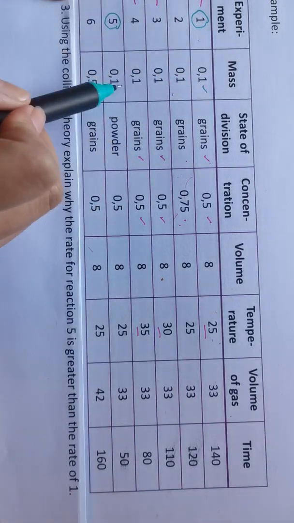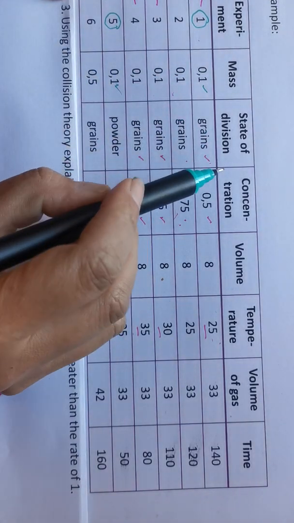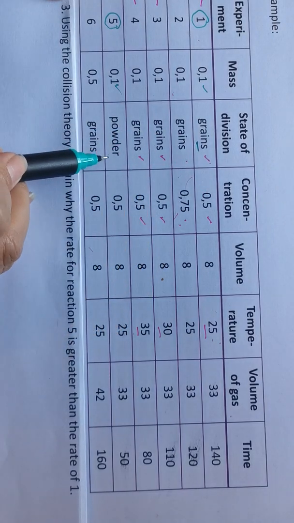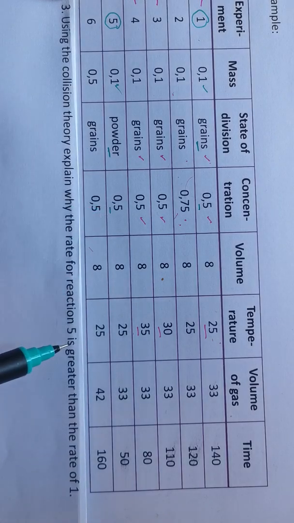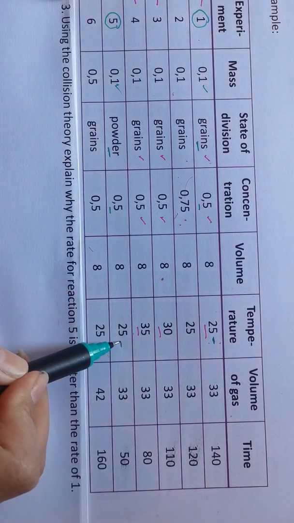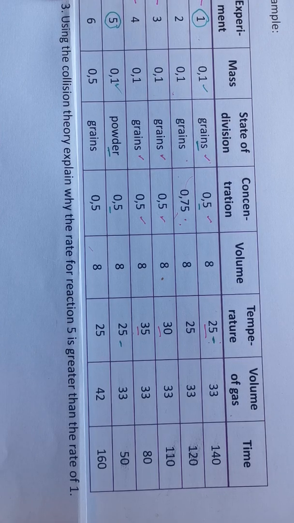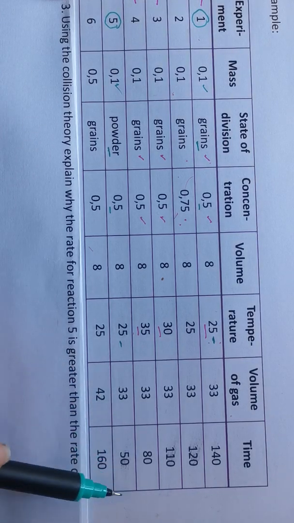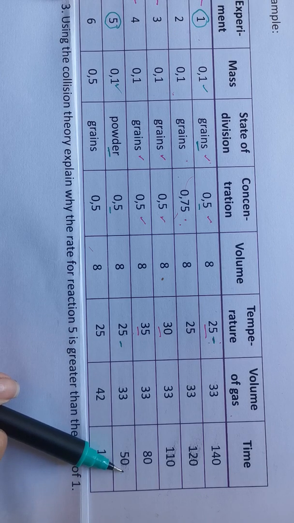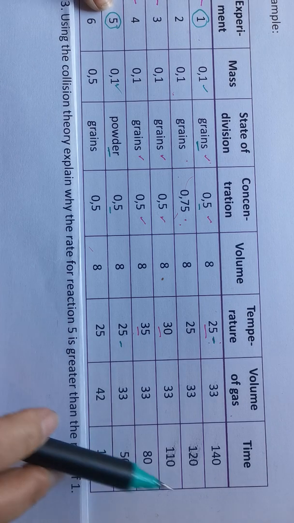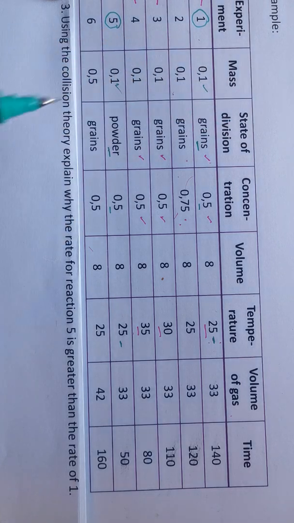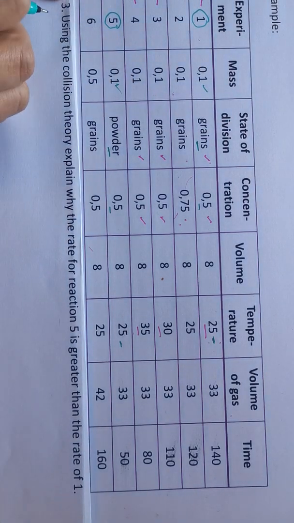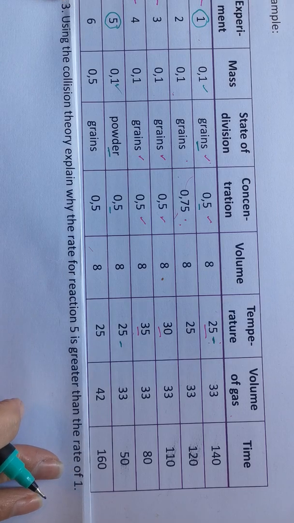When I look at 5 versus 1, the mass is the same, so we're fine with the mass. And here is the factor that looks different. So I have grains versus powder, and that means that the state of division has been increased. We can see that the concentration is the same between the two. The temperature is the same. So that means that all the other factors are being kept constant. I can see, according to my table, that I have 50 seconds as my time for reaction number 5, and then I have 140 for my time for reaction 1, which means that an increase in the state of division has actually increased the reaction rate because the reaction is happening faster.